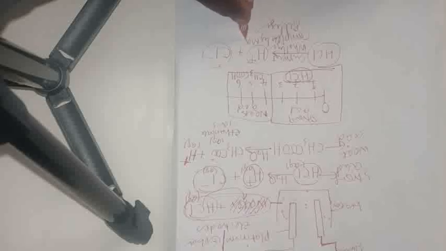So if hydrochloric acid is dissociating wholly, completely, or fully, it will give more hydrogen ions. And that makes it have a lower pH. And the lower the pH, the stronger the acid.